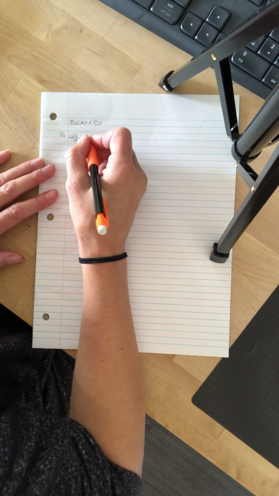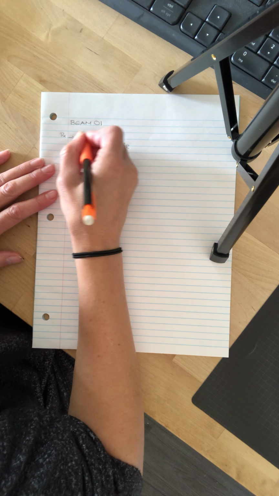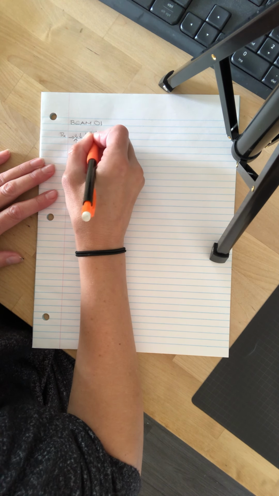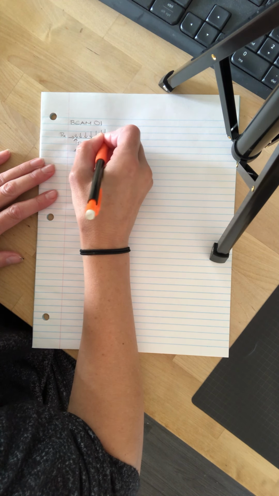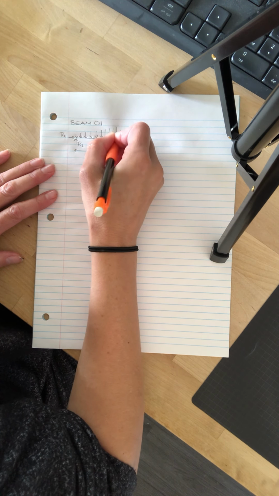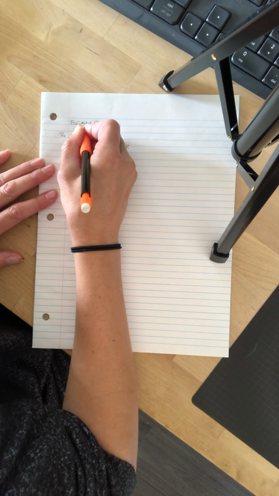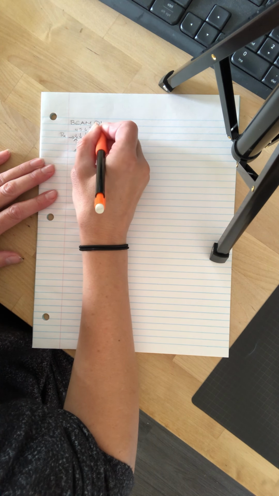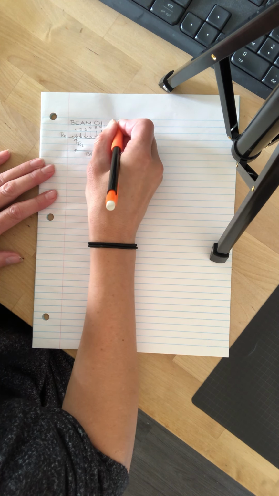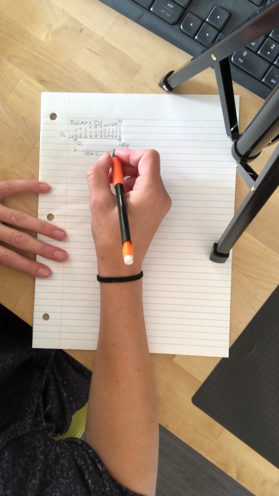Am I going to draw enough of these? 4, 5, 6, 7, 8, 9, 10, 11, 12, 13, 14, and each of these is 2 meters apart.